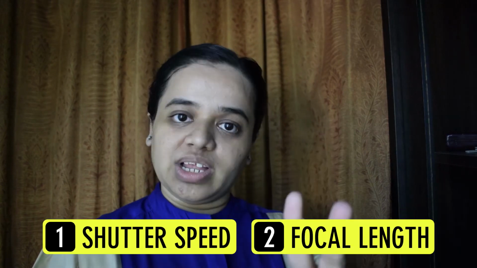So let's start. There are two factors that determine the sharpness of your images: shutter speed and focal length. Slower the shutter speed, more are the chances of having camera shake in your images, and higher the focal length, the more sensitive your camera is towards the camera shake. So having a fast shutter speed becomes very difficult in low light situations.